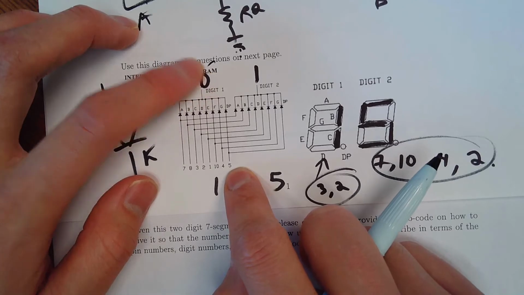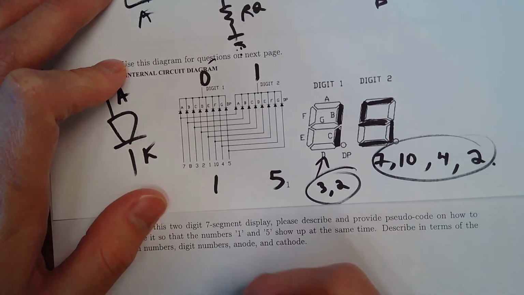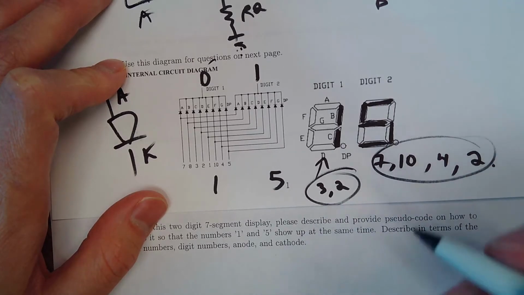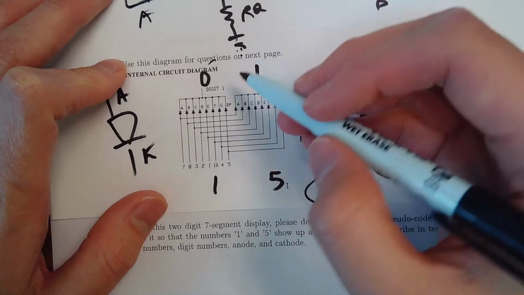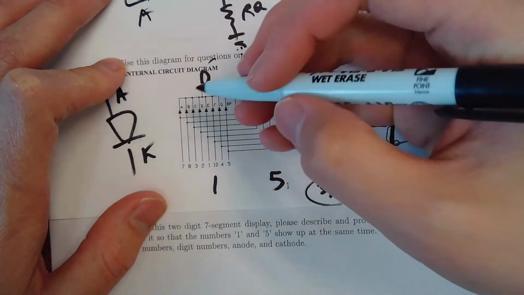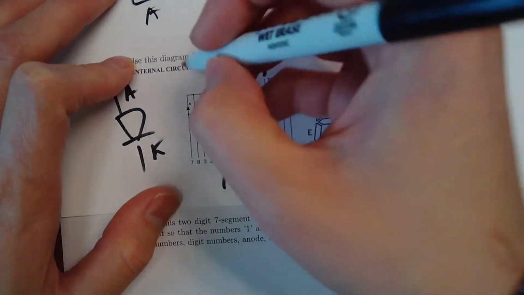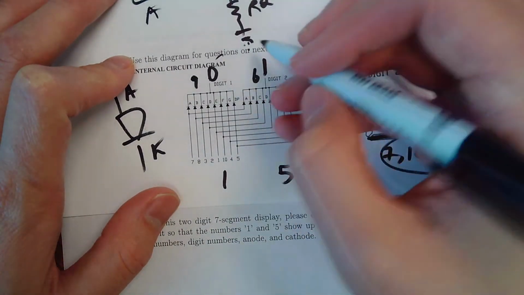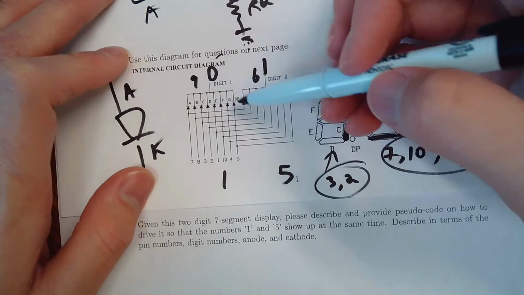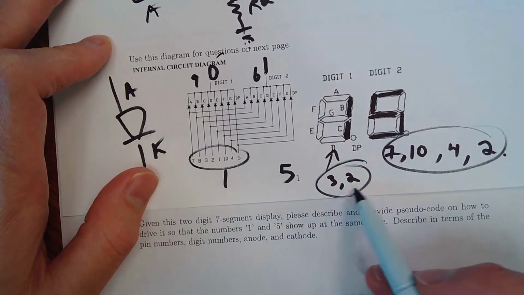Right? So essentially, swapping between digit 1 and digit 2 involves pin 9 and pin 6. So the first step is to essentially set these pins over here so that only 3 and 2 are on for the 1.